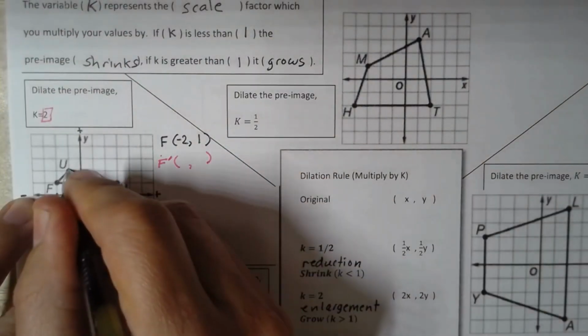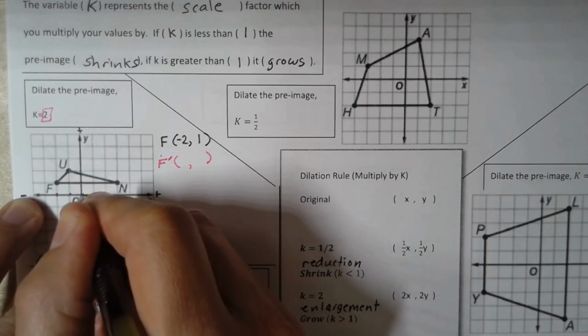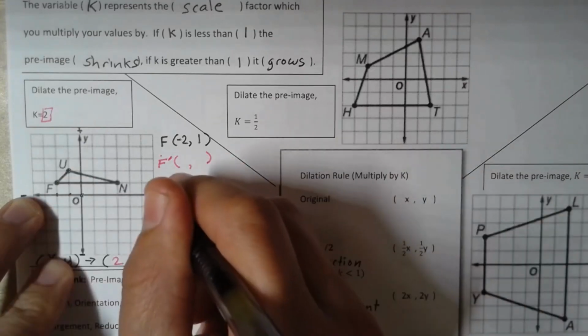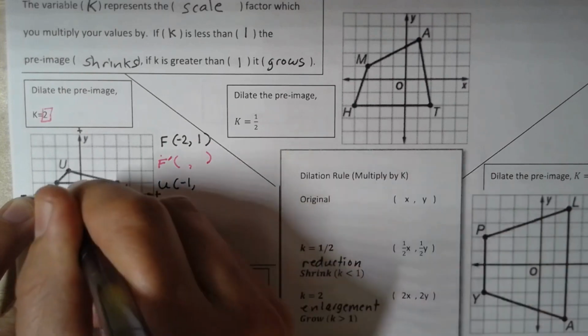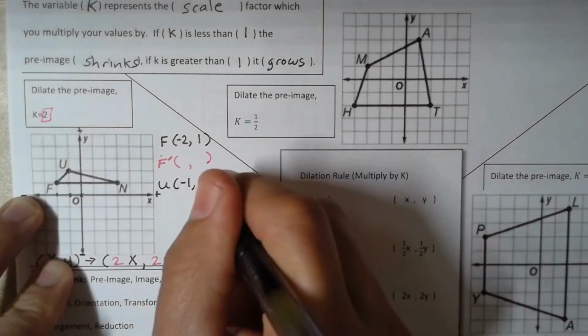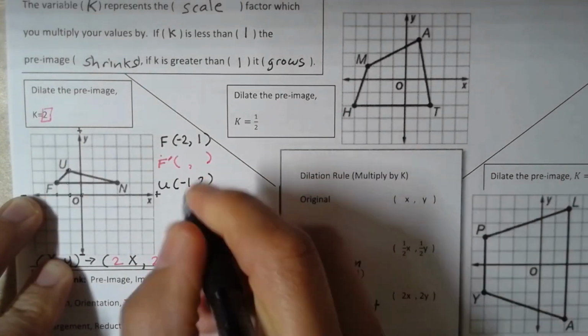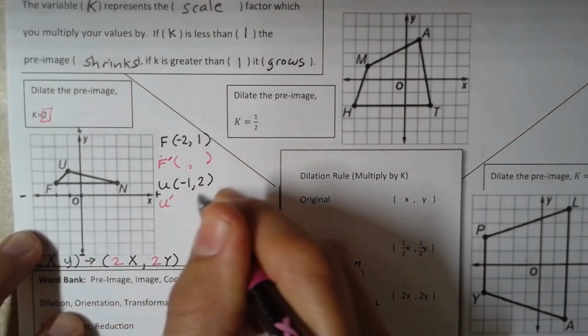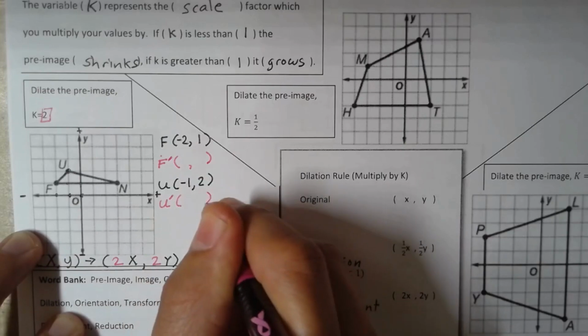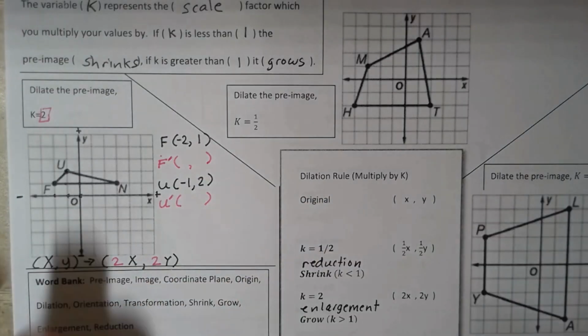And let's go ahead and move to u. So here's u. From the origin, I go to the left 1. So for u, I'm going to say it's negative 1 on my x value. And then I go up 1, 2. And so positive 2. And then I'm going to leave some space for me to do u prime, which is my new ordered pair that's undergone transformation.